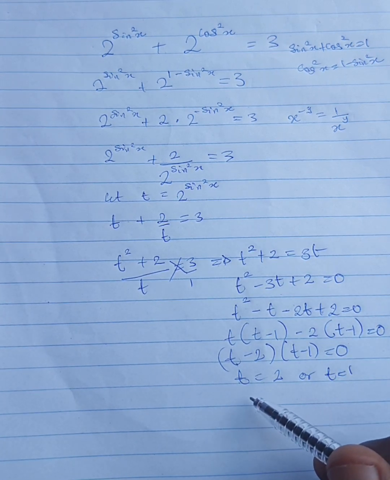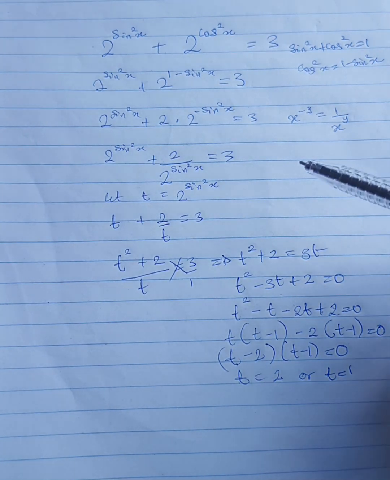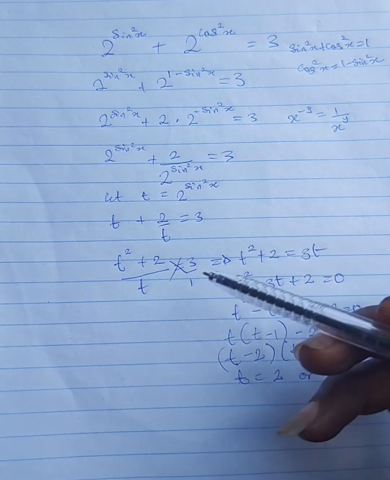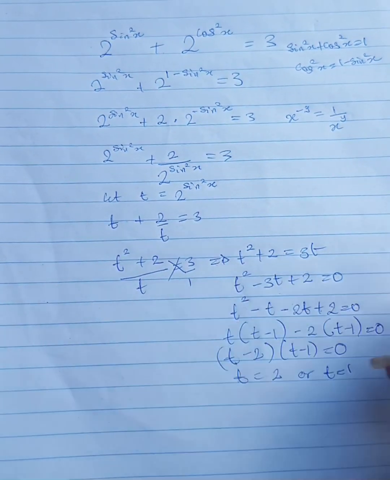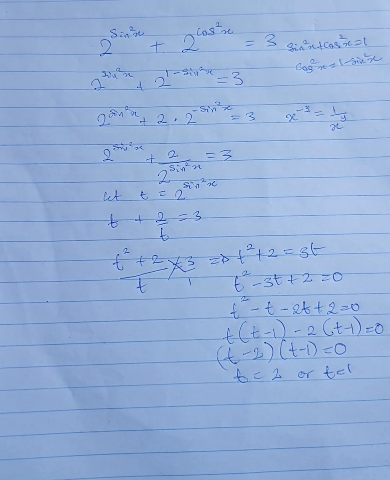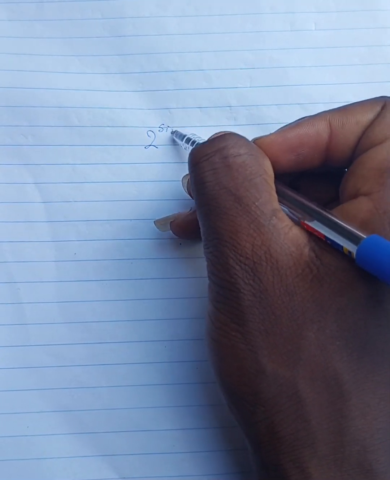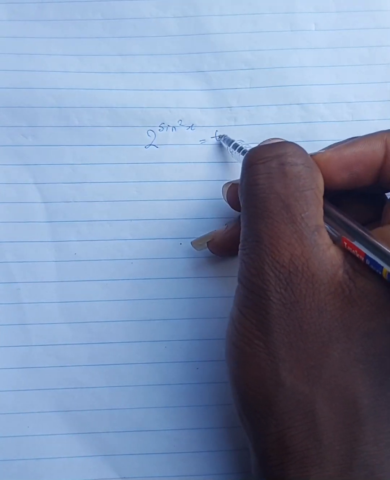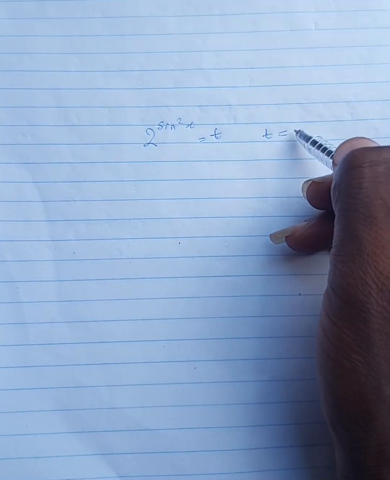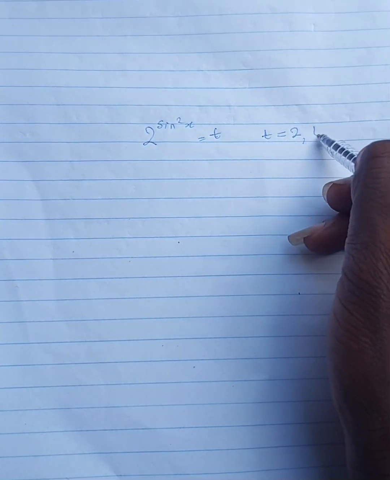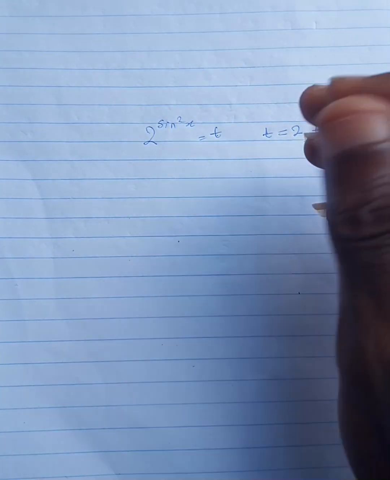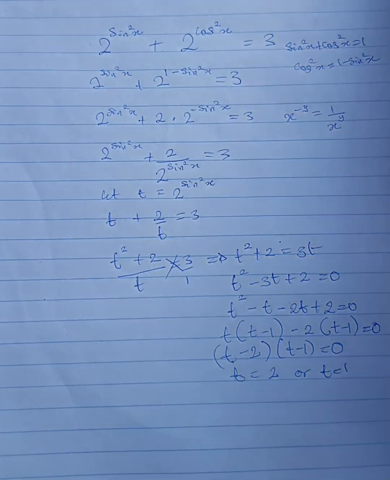Note that we are not looking for t actually, we are looking for x. So from here we have that our 2 raised to sine squared x is equal to t, which is equal to 2 and t is equal to 1, right?